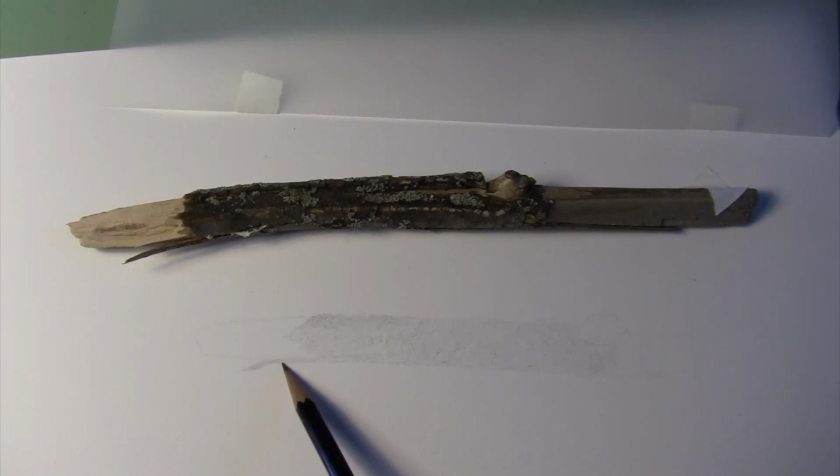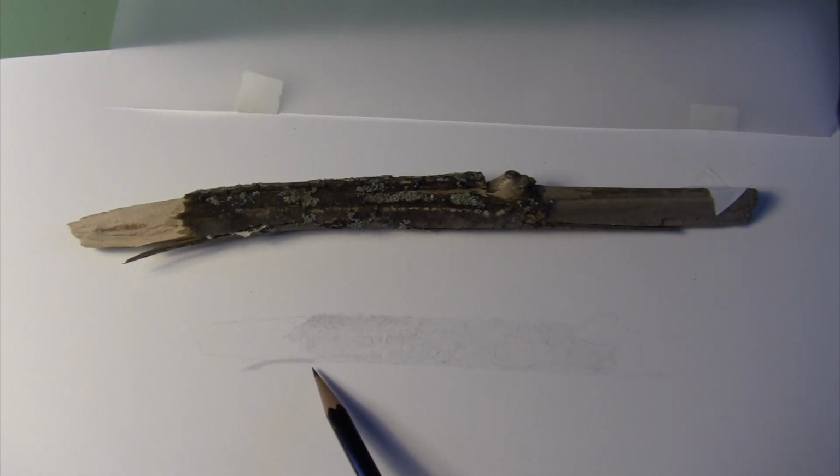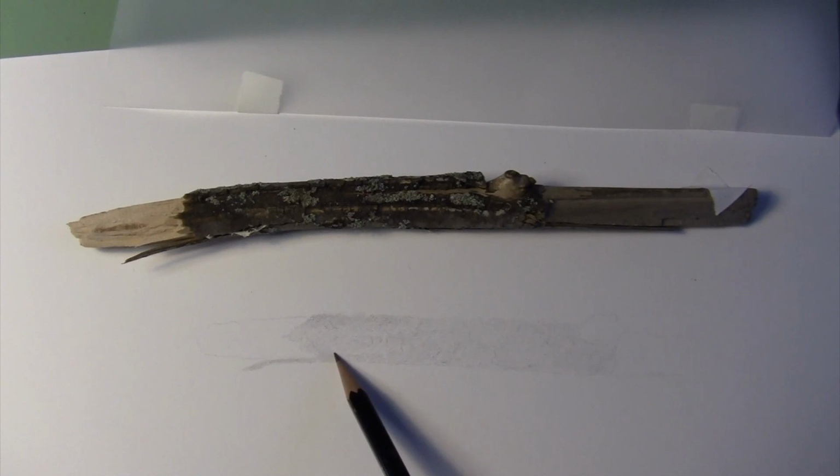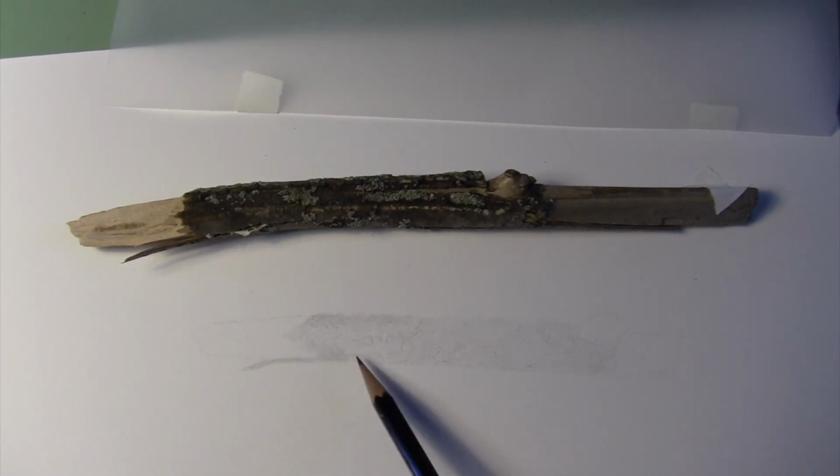Bring this little strip of bark over to the main area that's dark. And bring my shadow up to the highlight, feathering it to the light area. Now this will take several layers of value because we do want it to be relatively dark so that when we tone this in, we will have a nice contrast between the light and the dark areas.